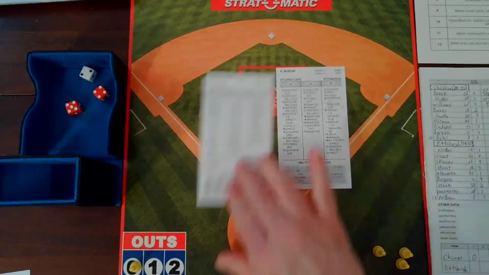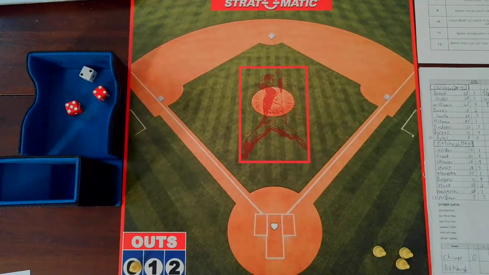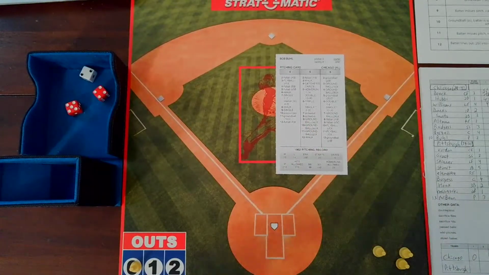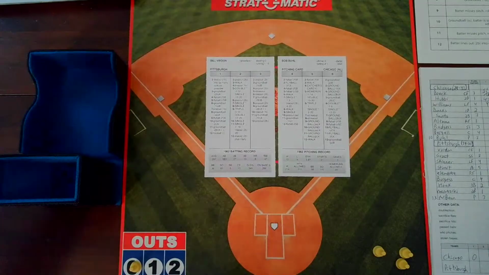So Chicago comes away empty-handed. Leadoff single, but the caught stealing took care of everything else. We go to the bottom of the first. Chicago nothing, Pittsburgh coming to bat, and Bill Virdon, center fielder, starts things off for the Pirates.